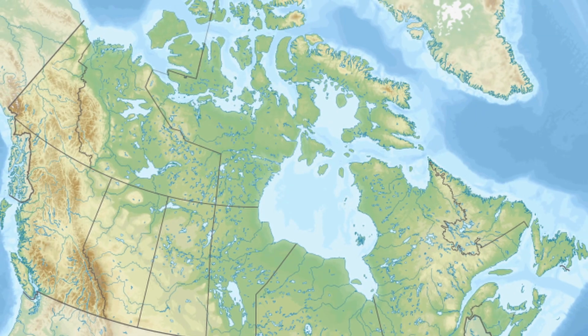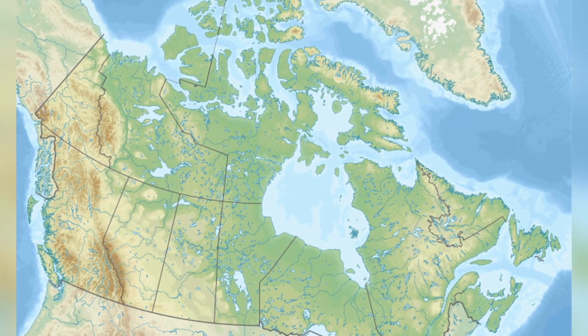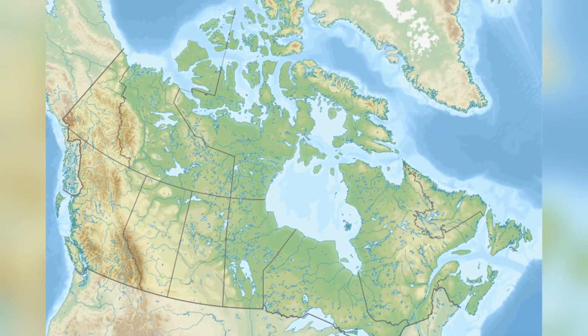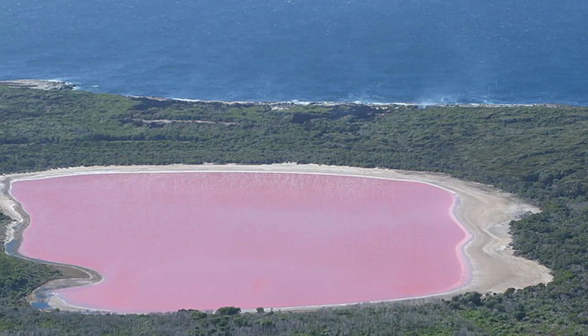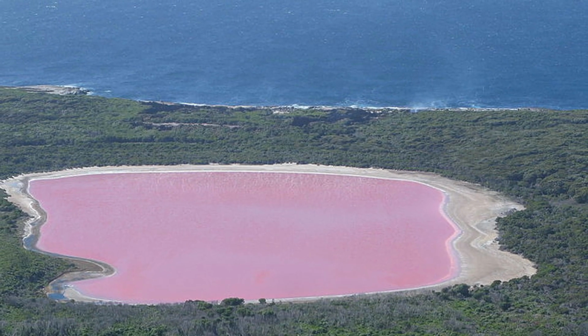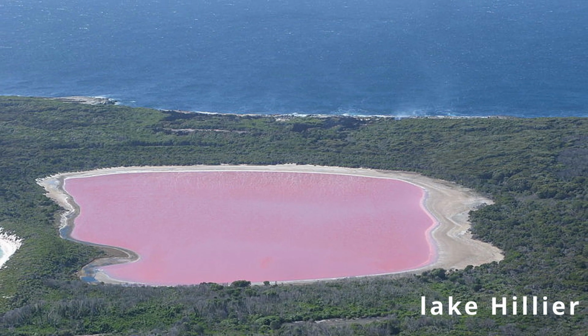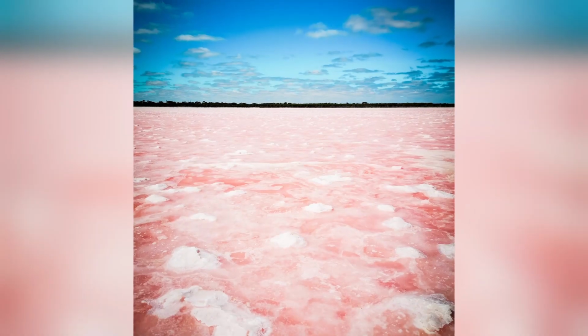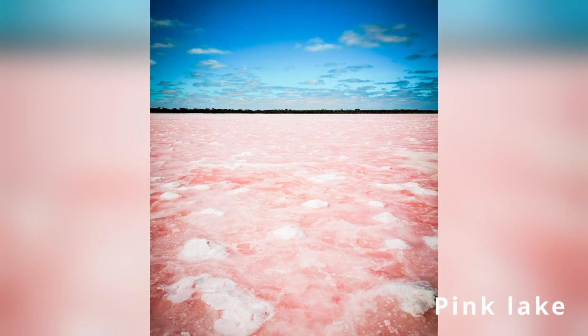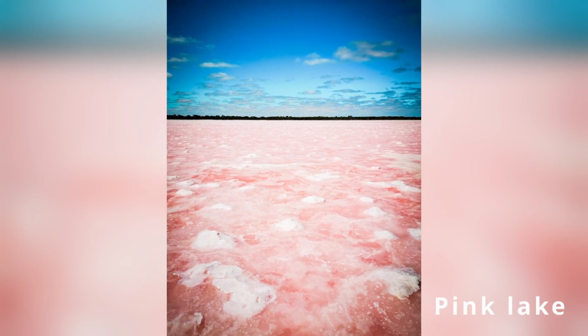The country with the most lakes is Canada. It is estimated that there are at least 2 million lakes in Canada. Pink lakes are in fact natural. They are formed when algae produce carotenoids and, combined with some bacteria, give the lake the pink color. Pink Lake and Lake Hillier, both in Australia, are some examples.